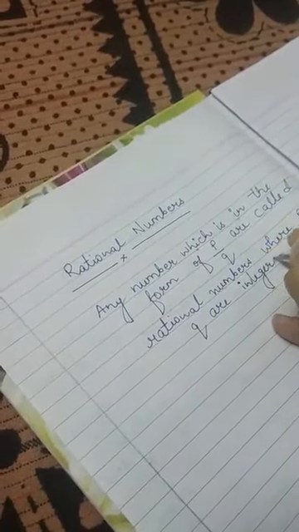This is the difference between fractional numbers and rational numbers. Fractional numbers are also in the form of a and b, but a and b were whole numbers.